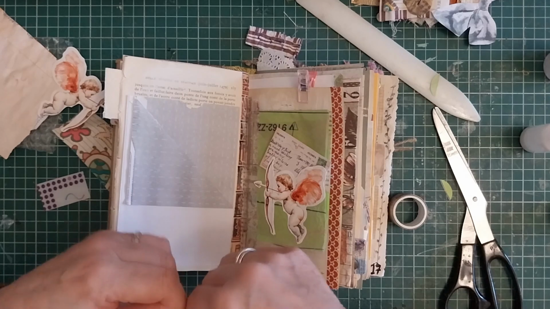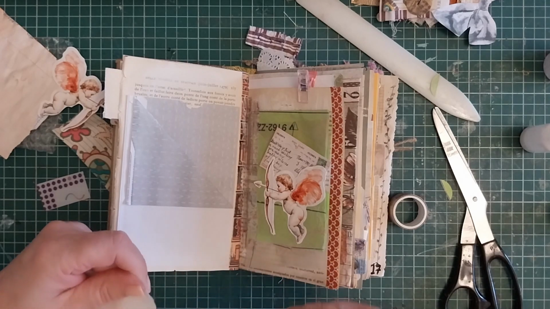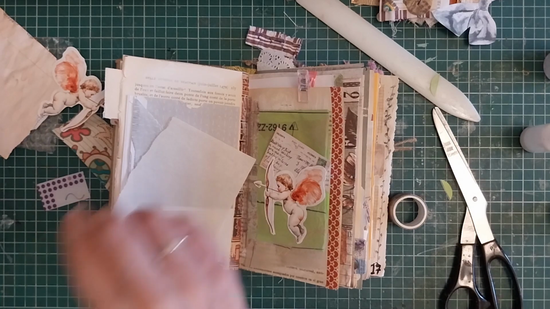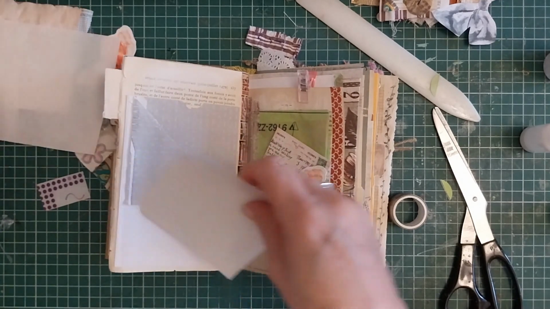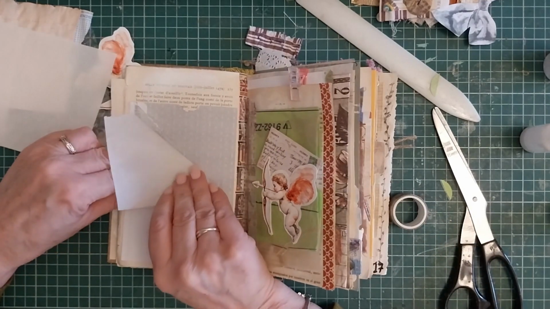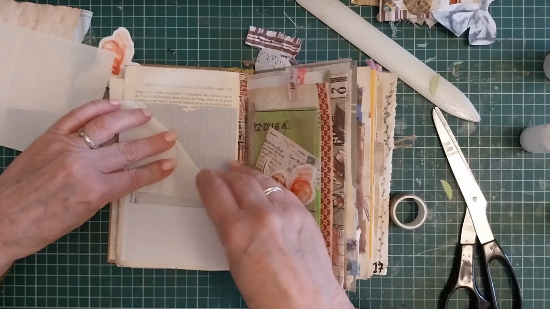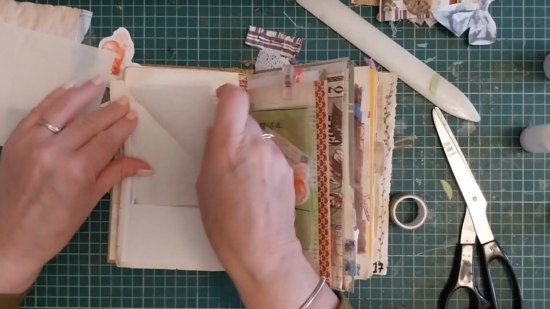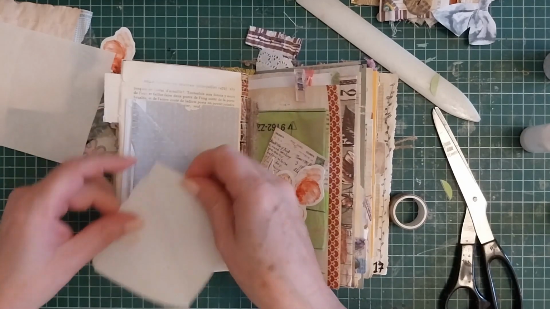So let me tear down that. Do I want that all covered up? No, I just want to cover up that bottom section.